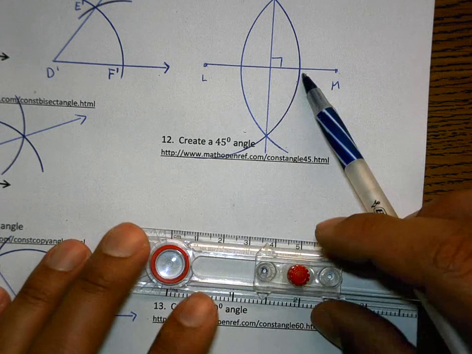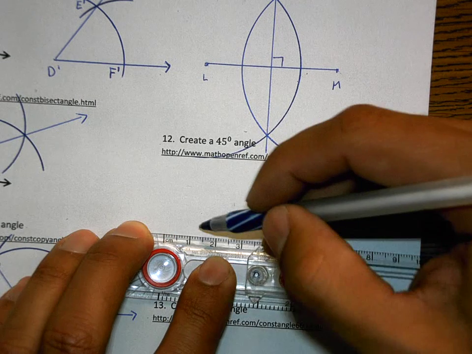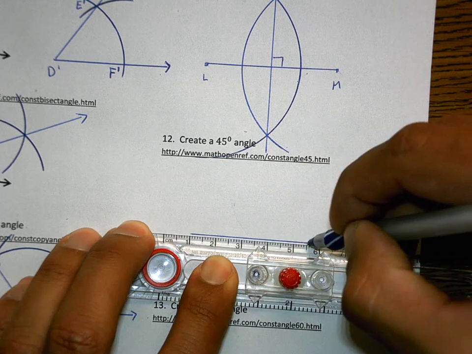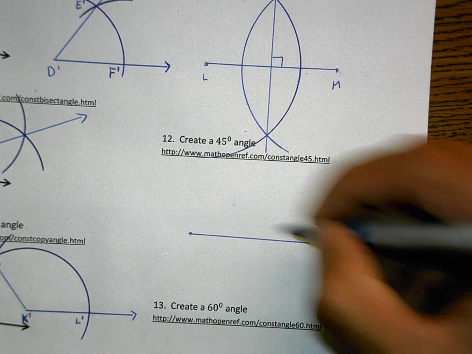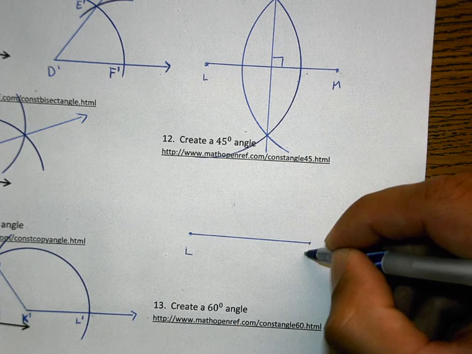How do I do it? I start off by just drawing a nice segment right here. We can call it LM if you want to. We can do the same one.